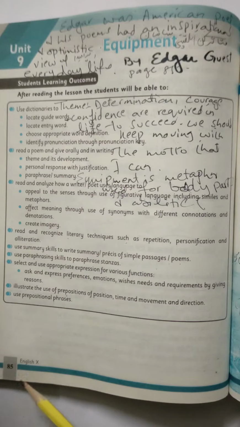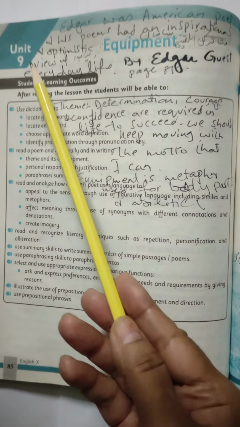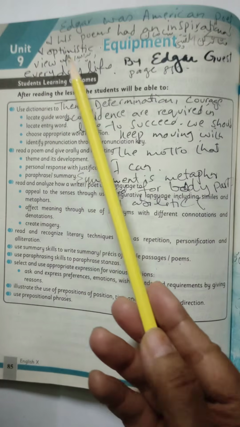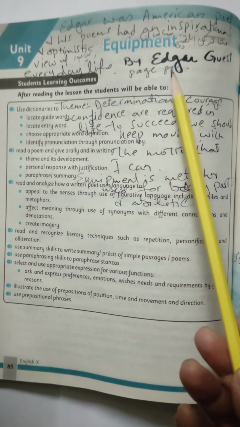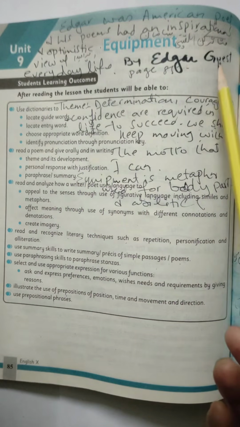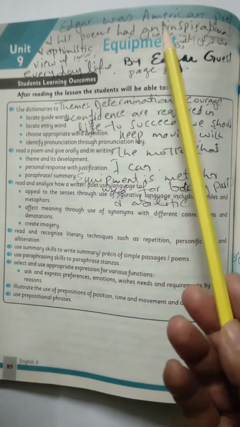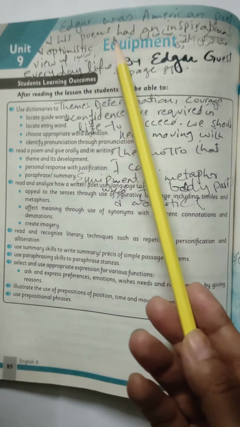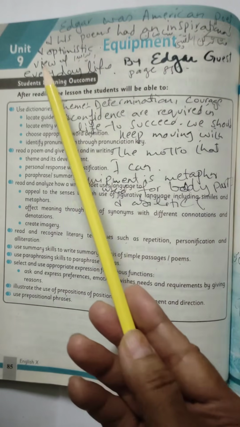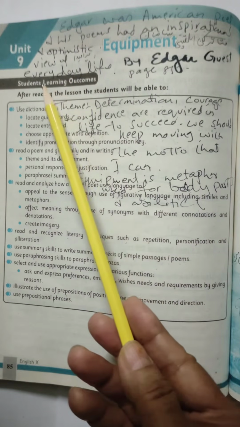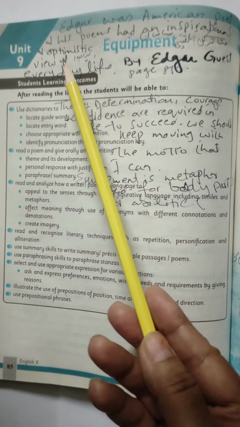Dear students, on page 85, we have Unit 9. This is the poem Equipment written by Edgar Guest. Let me tell you something about the poet. Edgar was an American poet and his poems had an inspirational and optimistic view of everyday life.